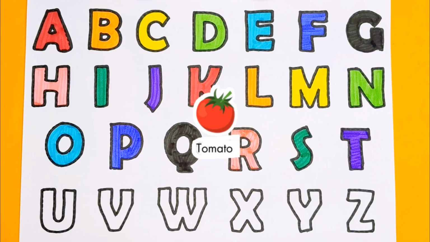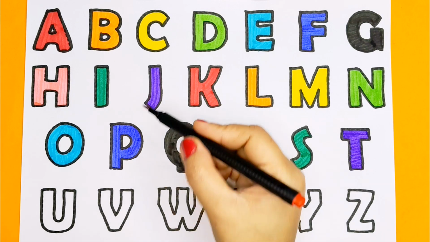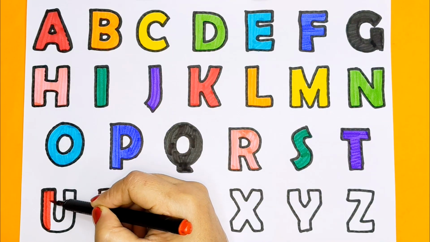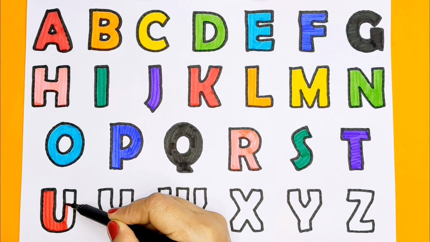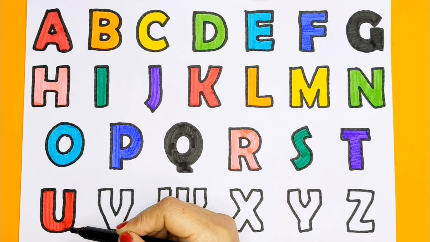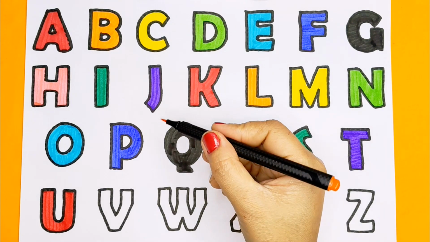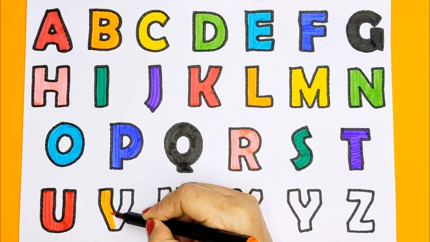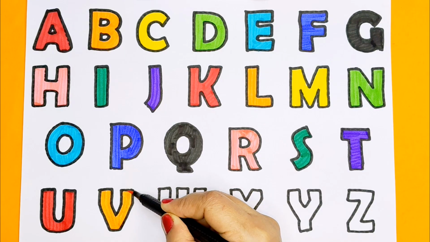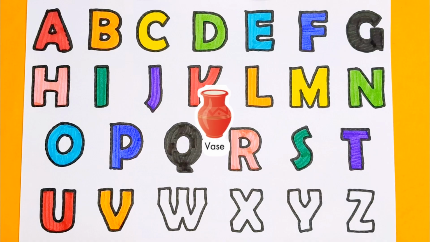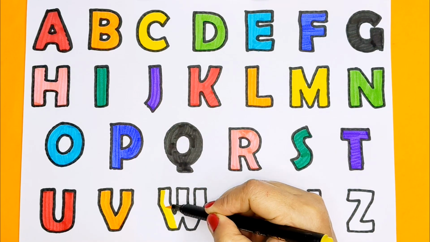T. T for tomato. Red color. U. U for unicorn. Orange color. V. V for face. Yellow color.